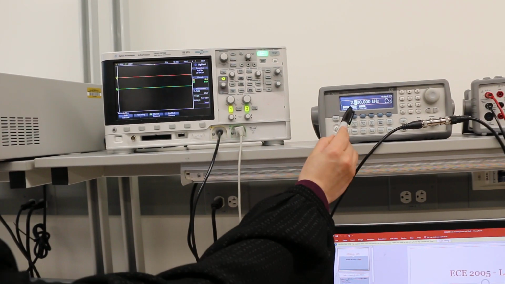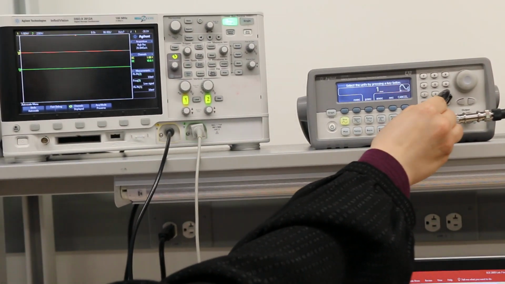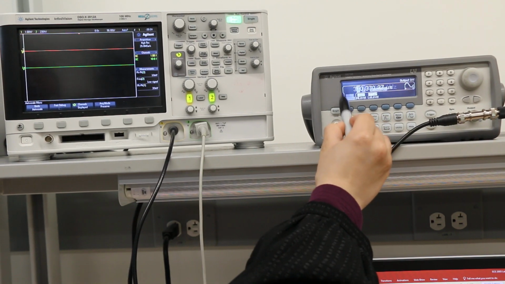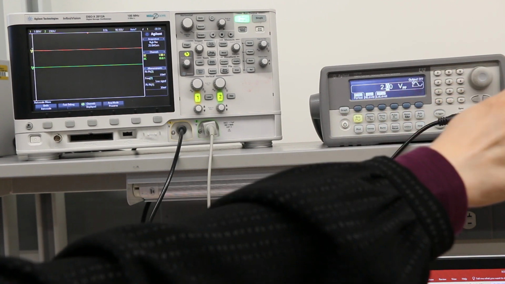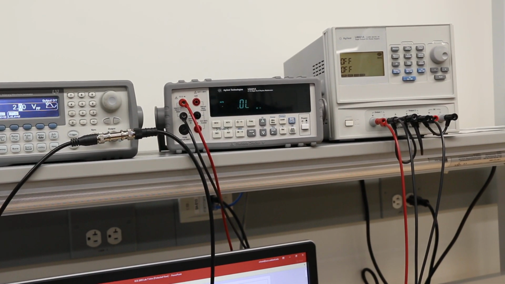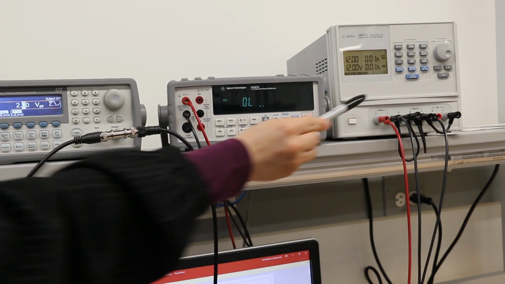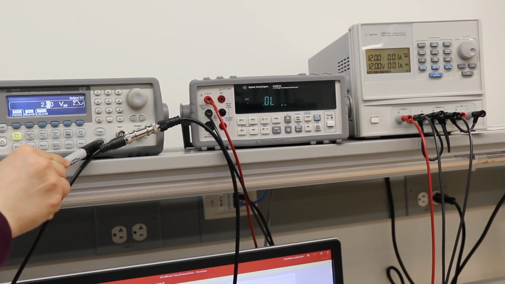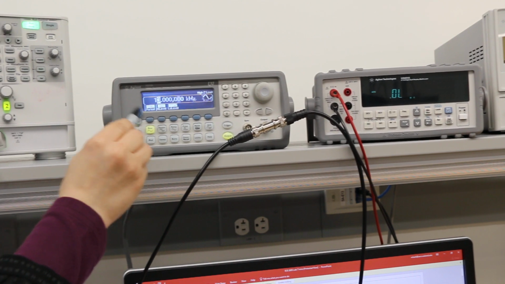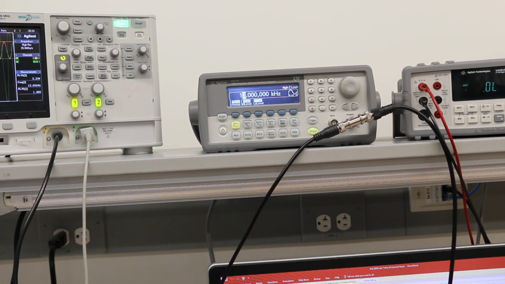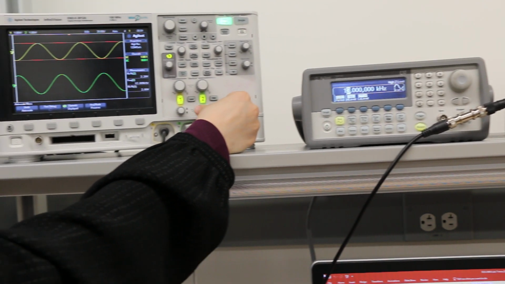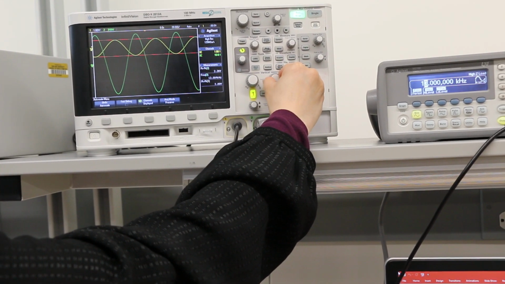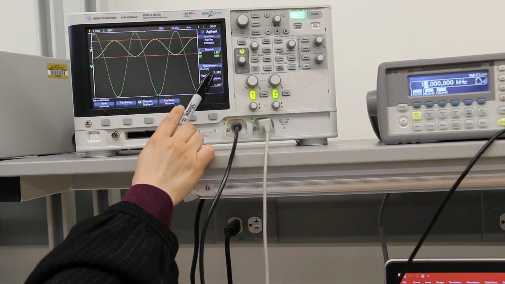So on the function generator, I set the frequency to 13 kilohertz and the amplitude to 2 peak to peak, and we'll apply the signal. We notice the output. I think I'll maximize channel 2. So peak to peak 2 is 2.25.